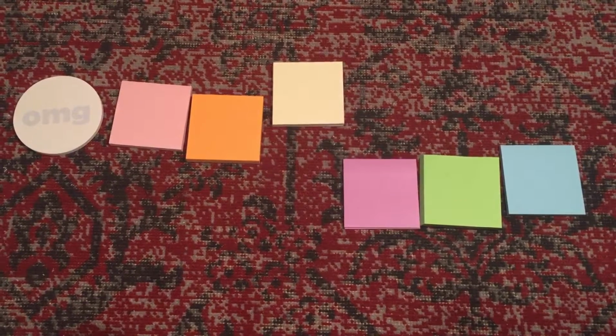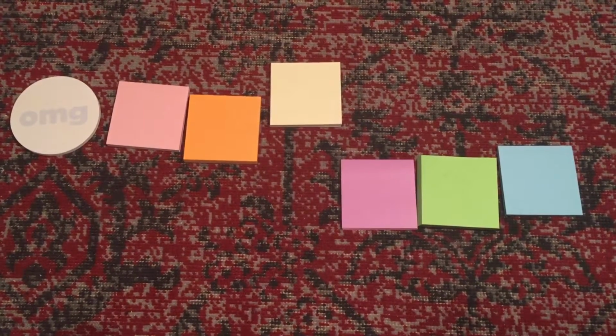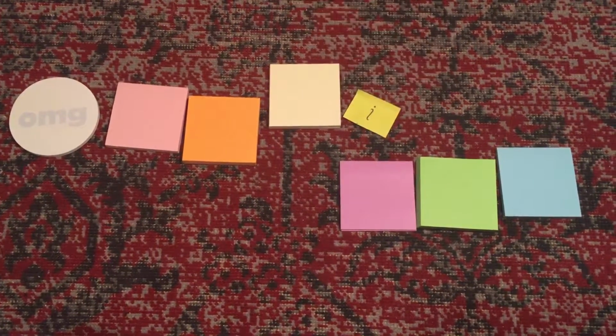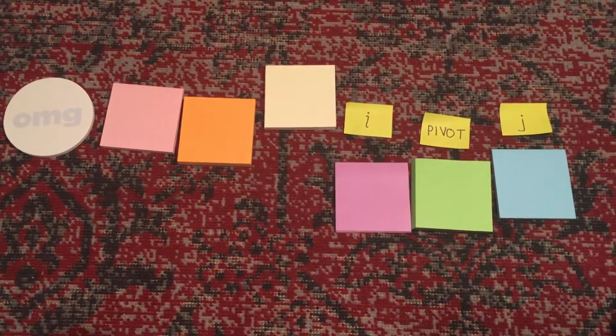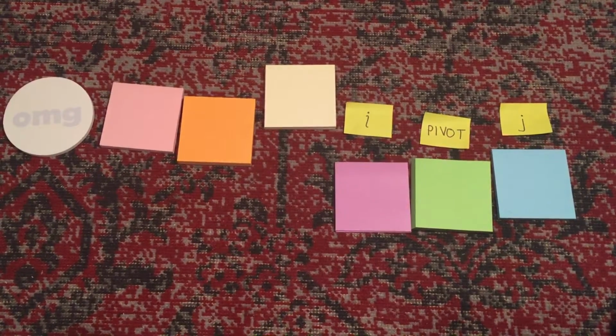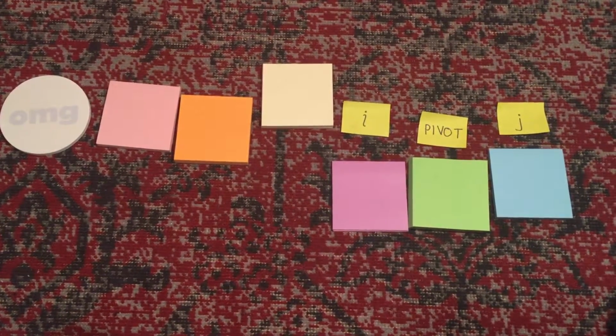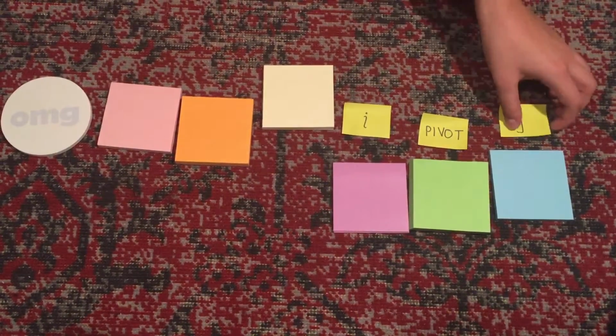We can now change our focus to the right side, where purple becomes I, green becomes the pivot, and blue becomes j. I is purple and greater than green, the pivot, so I stays there. J is blue and greater than green, so we decrement j.